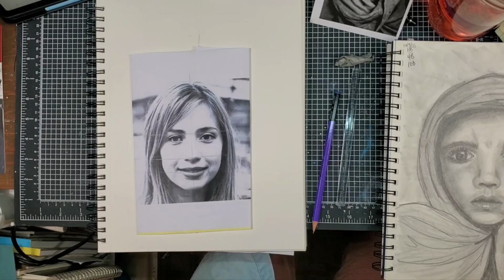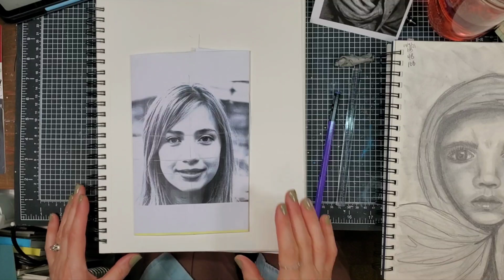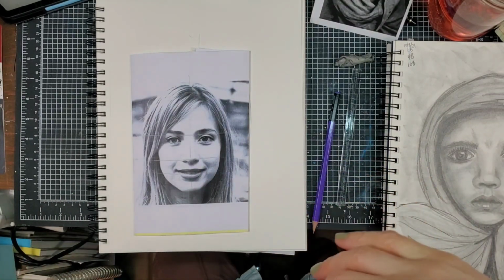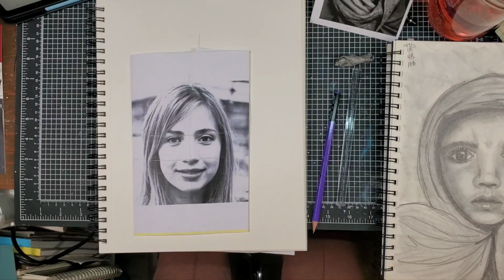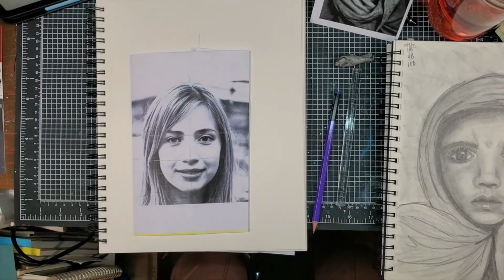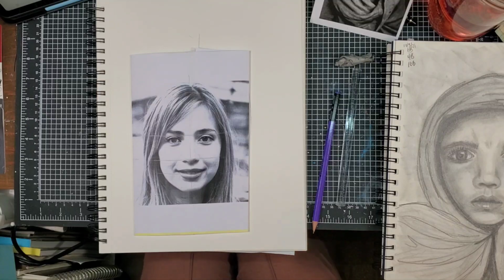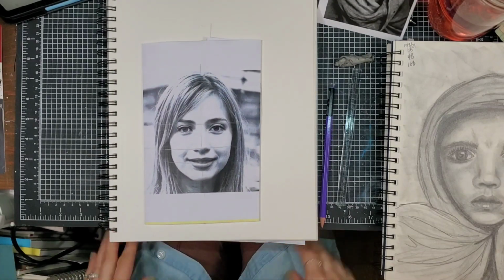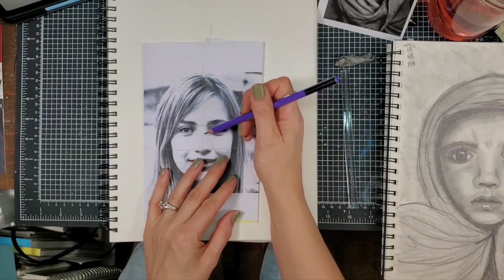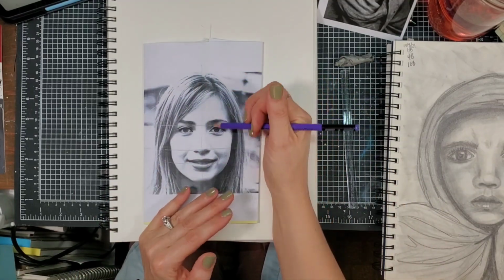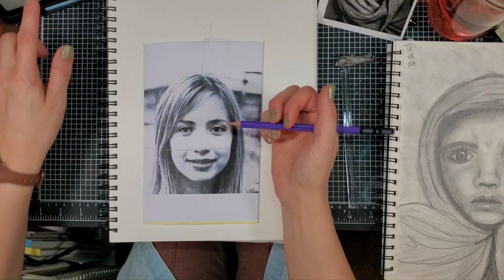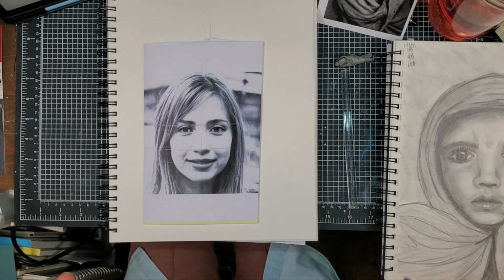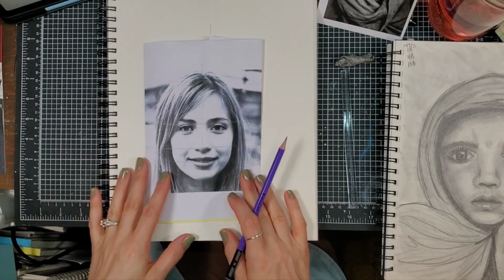So you're going to get a reference photo of a real person, ideally black and white, because black and white is already interpreted for you. Okay, so it's already interpreted for you. So you don't have to do the hard work of figuring out shadows and what's color and what's not color and what's skin tone and what's shadow. So black and white photo.